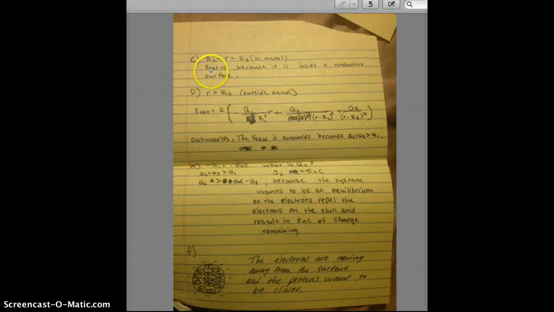For part C, if it's between R2 and R3 in the metal, I put 0 because it is inside a conductive surface. And for the outside of R3, I put the formula right here, and I said it was going outward because Q2 and Q3 are going to be greater than Q1, right? I put that right here, so it has to push outwards regardless of that sphere, plus it's farther away. But more the fact that Q2 and Q3 are positive and they're pushing that field outwards.